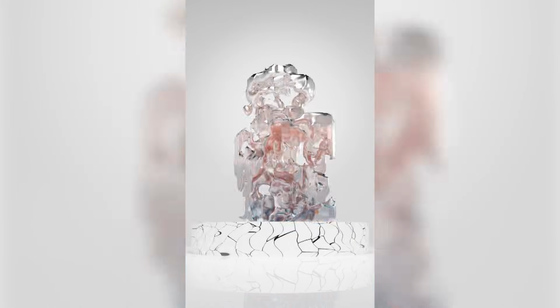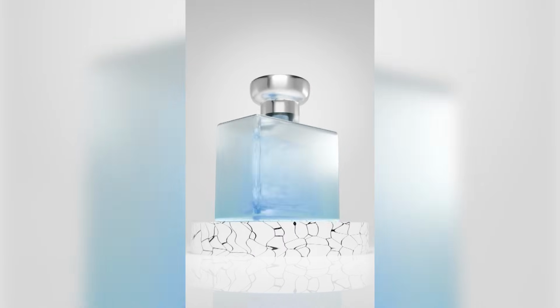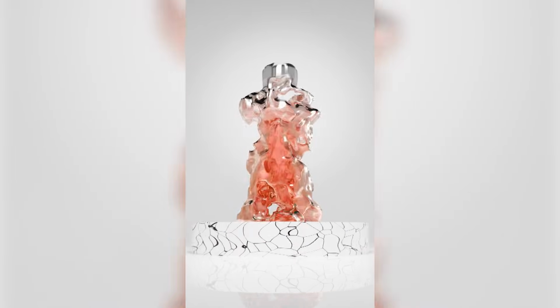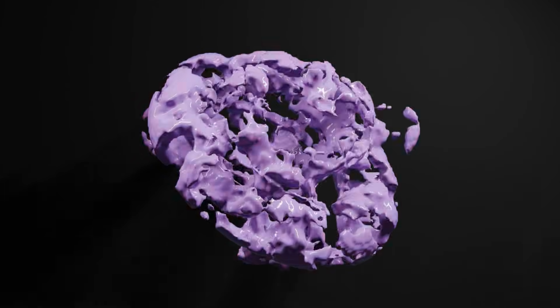In today's tutorial, we're going to learn how to seamlessly morph any two objects just like this. It's a very simple setup, but we can make it look super smooth using a few tips and tricks that we'll discuss. So let's go ahead and actually figure out how to do this really easily within Geometry Nodes.